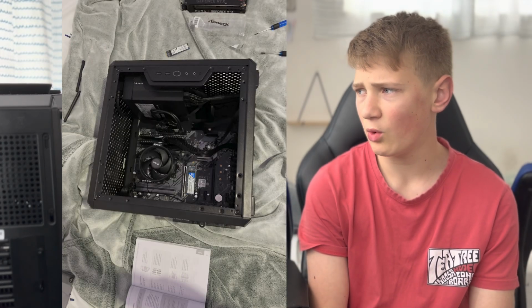Then I installed my 500 gigabytes of storage, and then my motherboard was totally ready to go, so I installed it in the case. And so that was done.